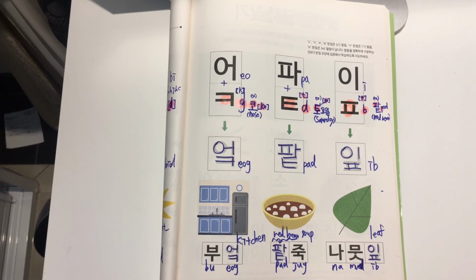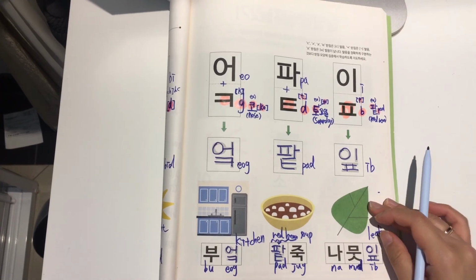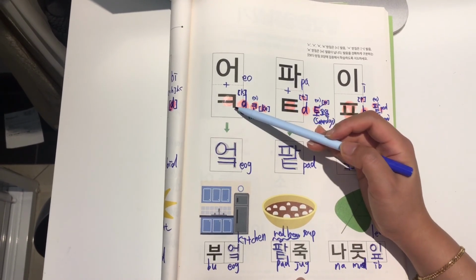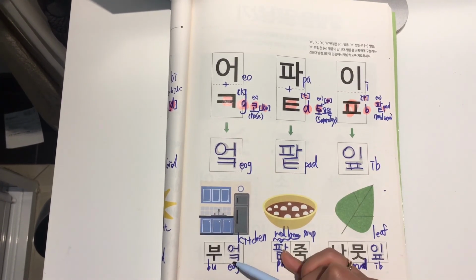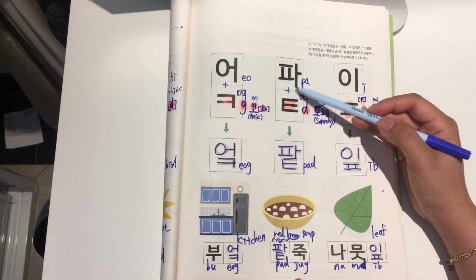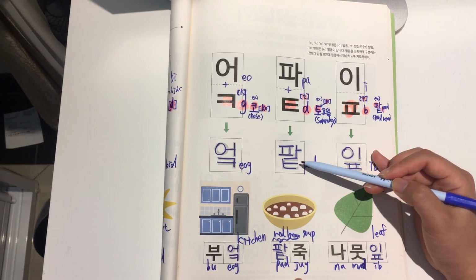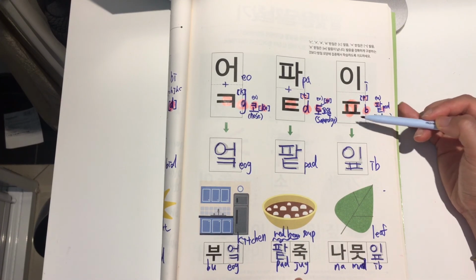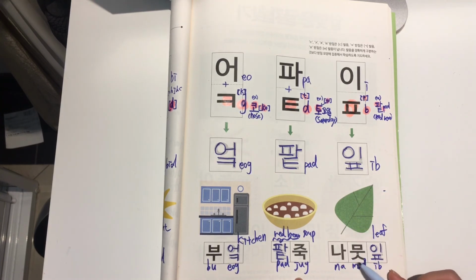So I'm gonna speak everything one more time. 억, 부엌 is kitchen. 팥 is red bean, so 팥죽 means red bean soup. And 잎, 나뭇잎 is leaf.